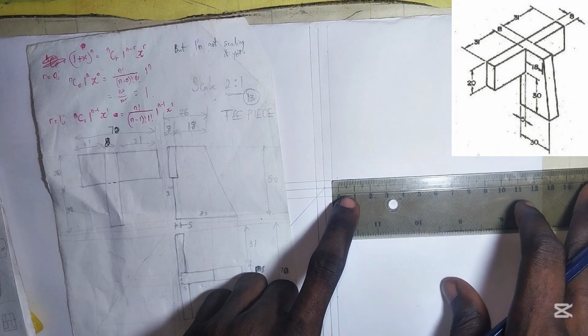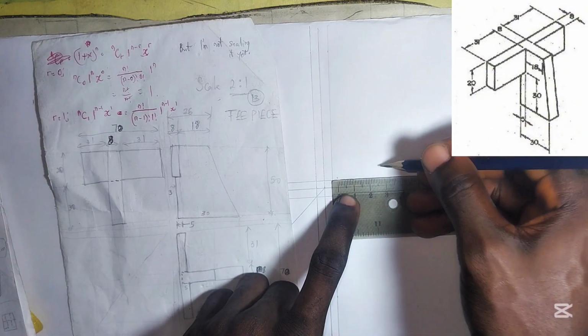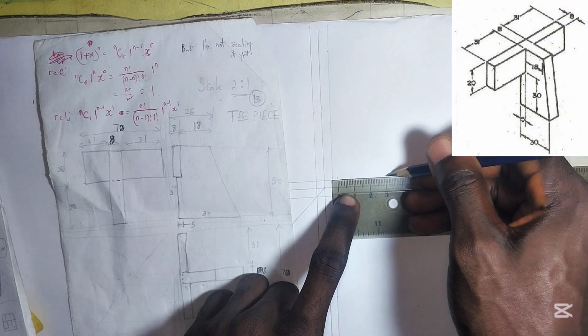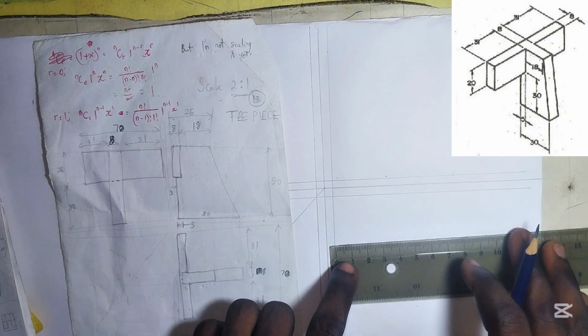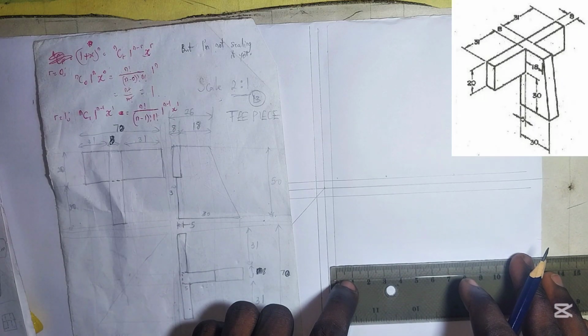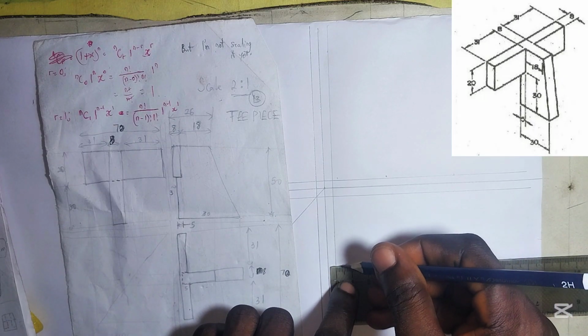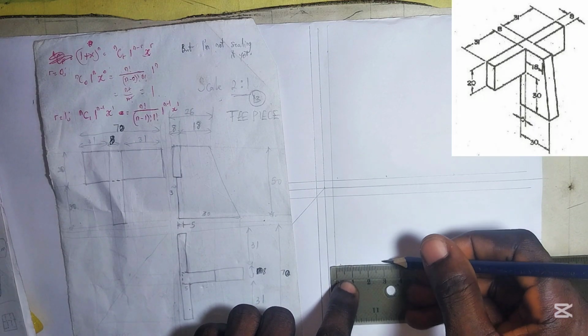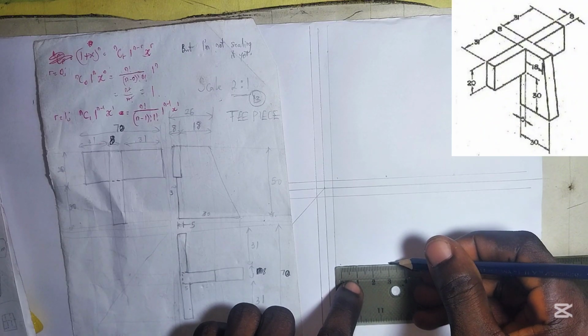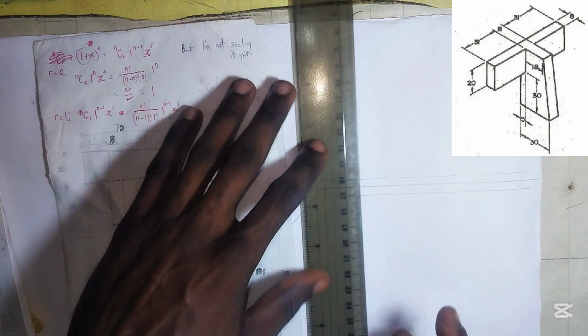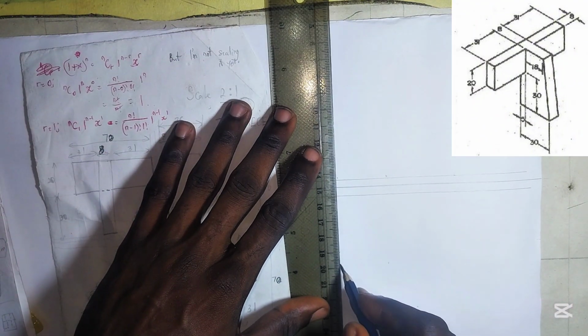But I just want to draw it with what I'm given. I hope that is clear now. So 3 mm, then 3 centimeter, like 0.3, then 3. I do the same thing downwards: 0.3, then from the 0.3, 3. So I join it together as a straight line.